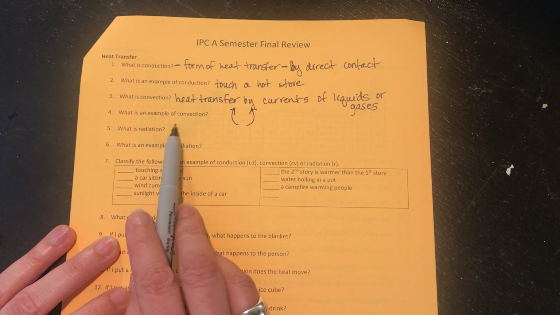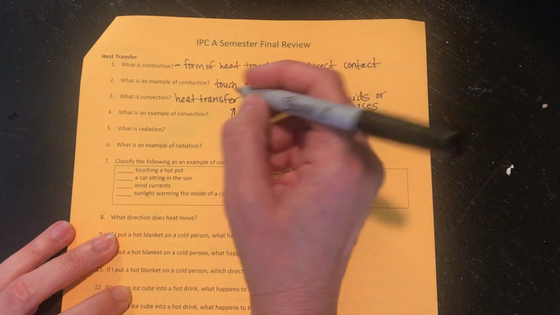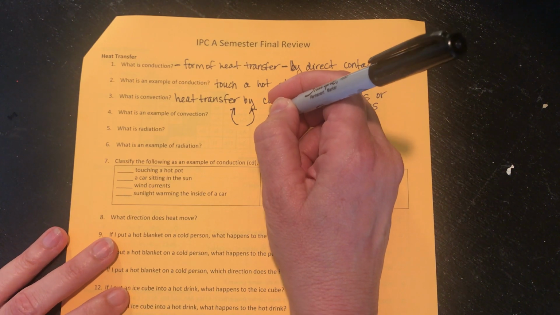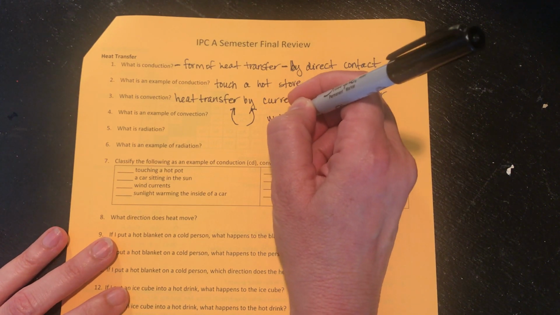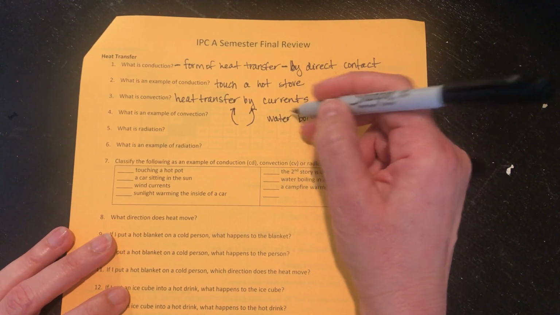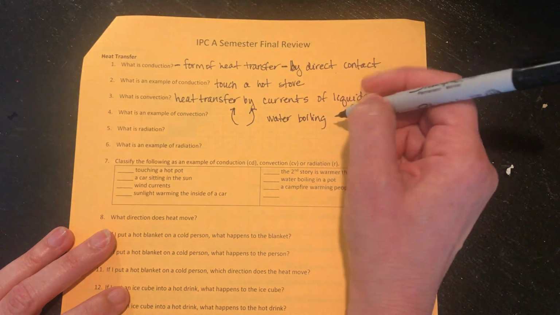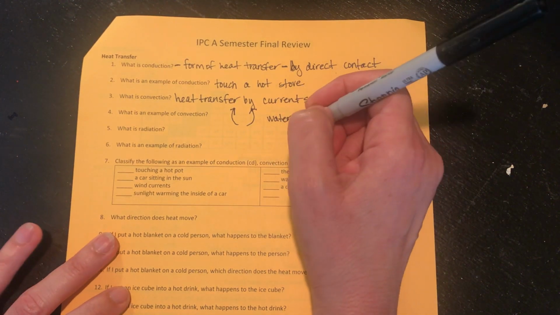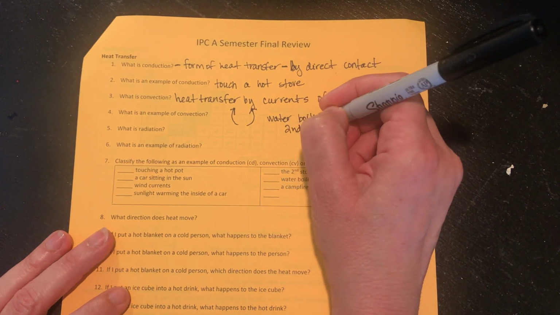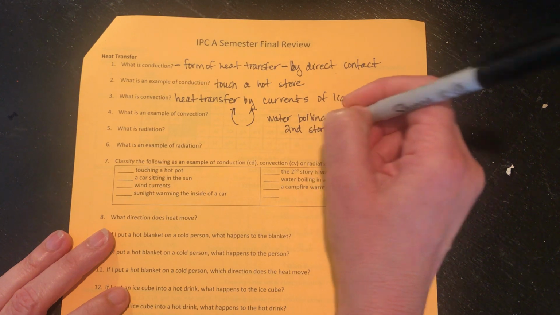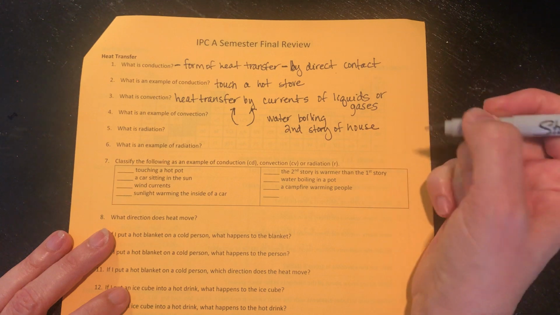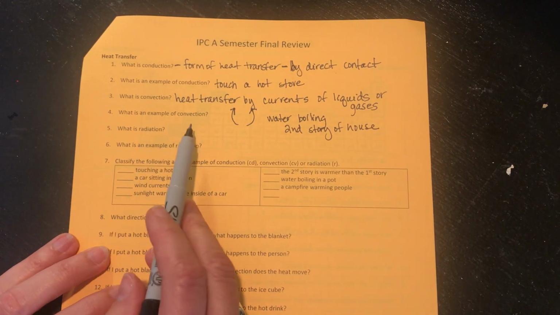An example of convection would be, oh, I don't know, there's lots of them. There's water boiling in a pot. Yes, the pot is actually touching the stove, but we're talking about what's happening inside of the water. Water boiling, the other example we talked about was the second story of a house being warmer than the first story. Why? Because the hot air rises, okay, and you have this current going on.